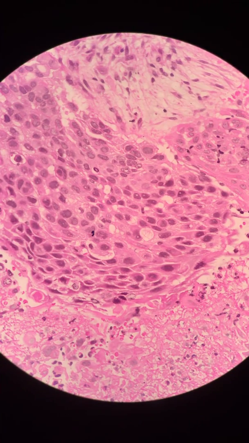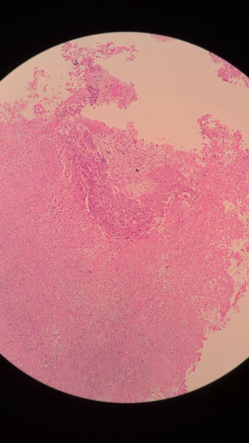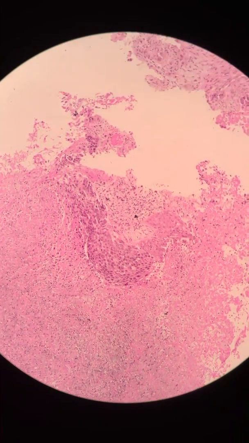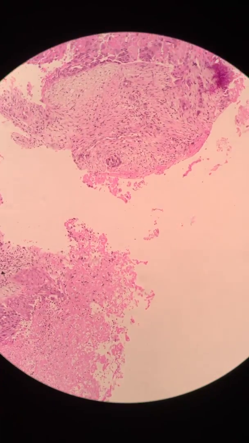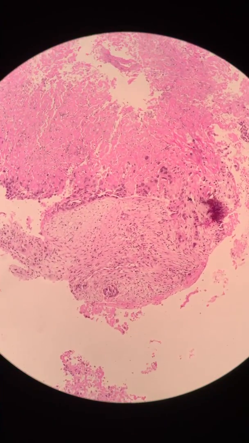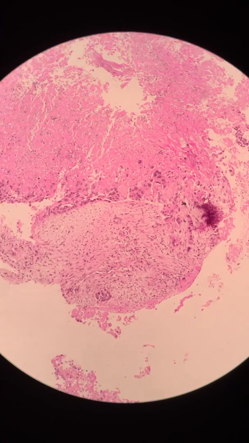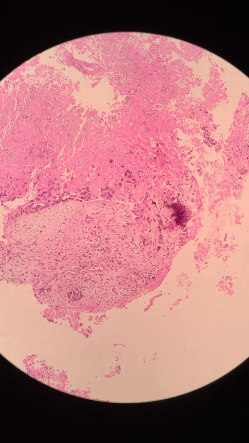And apart from that, what you need to see is keratinization to say that this is a squamous cell carcinoma. But bear in mind, squamous cell carcinoma can be divided into a few subtypes.